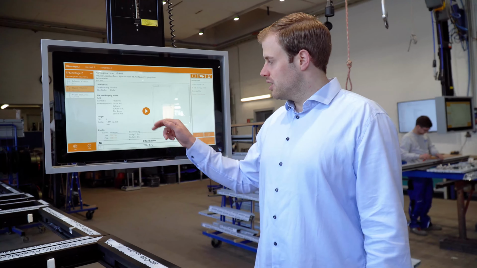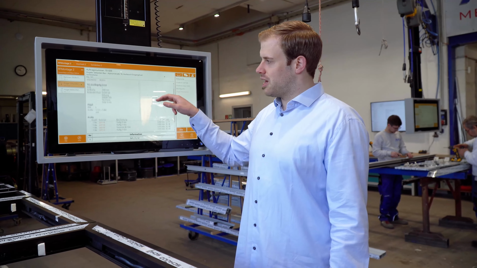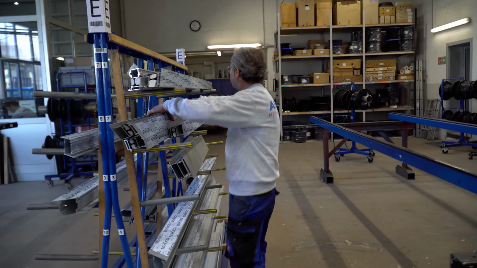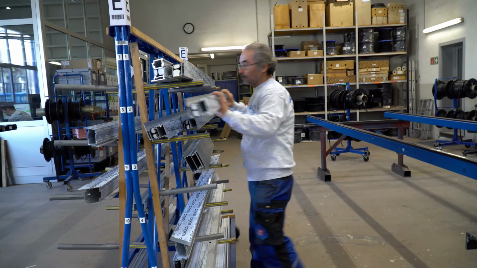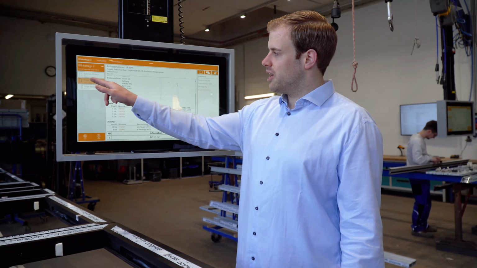Here the employee has access to all information required for assembly. This includes which profiles are needed, which cut parts, which corner connectors, and which accessory components are required. In addition, it is directly displayed where the profiles are located and on which trolley they can be found.